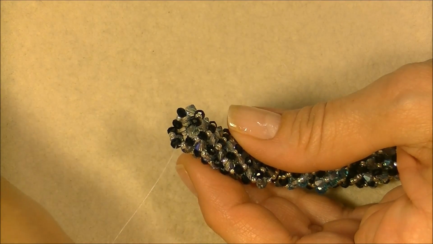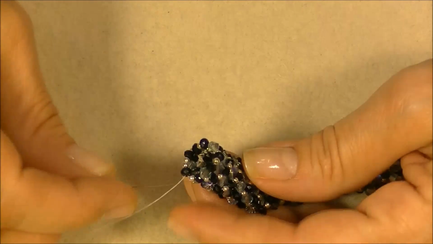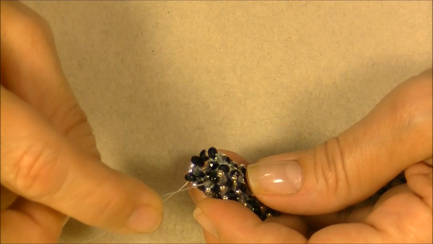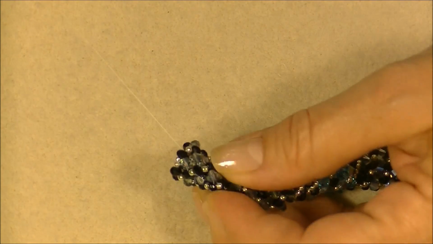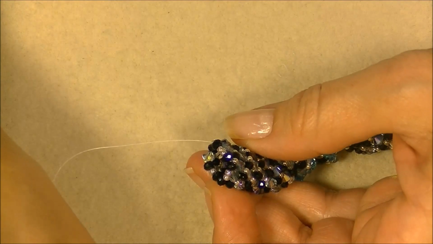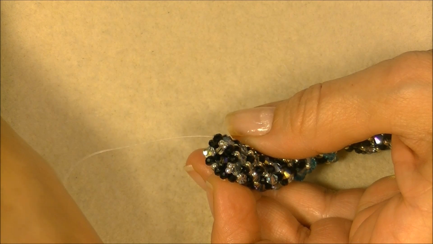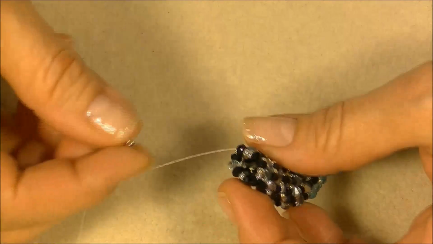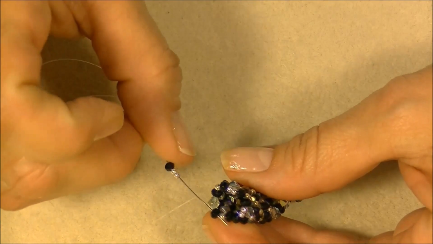And then I'm going to pick up a rondelle, 2 11 O's, find my next big bead, which is my bicone on my previous row, and go into the bead after it, which is the rondelle. Now, keep the tension nice and tight, and then pick up a rondelle and 2 11 O's. And again, find your big bead, which is the bicone, and go into the bead after it, which is this rondelle.